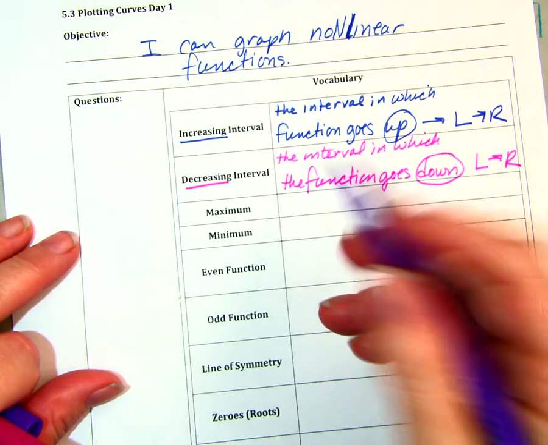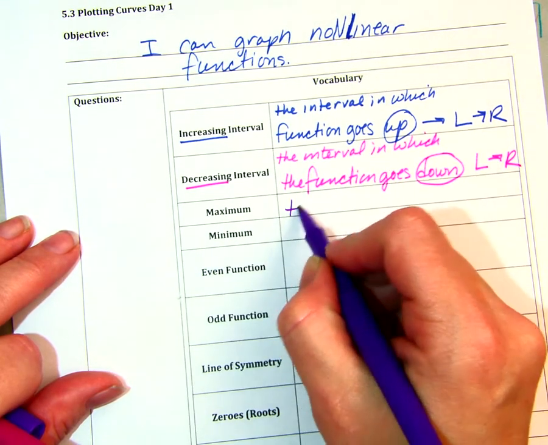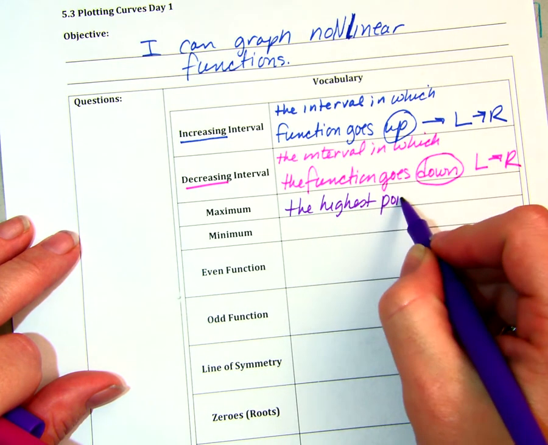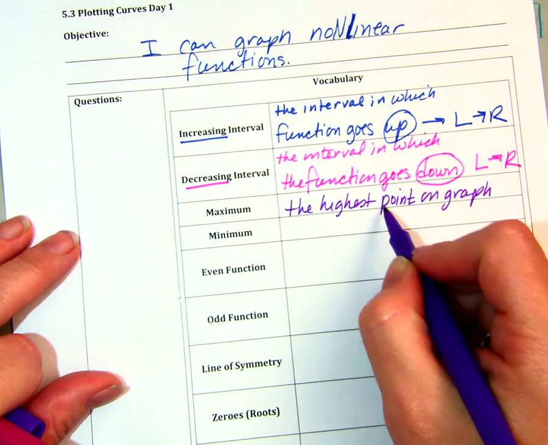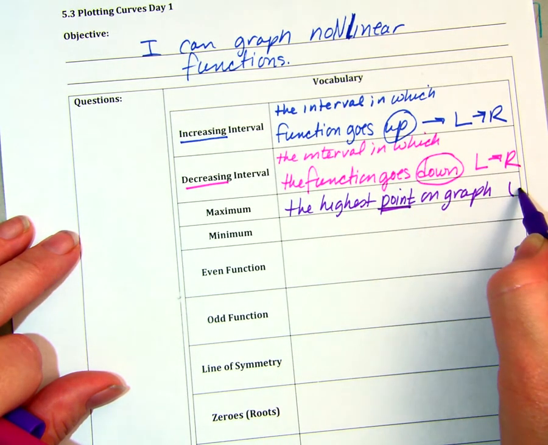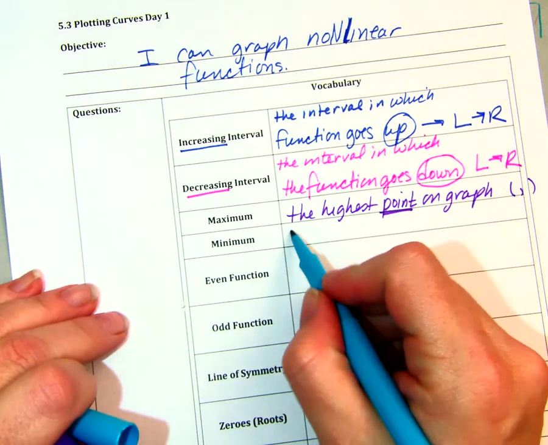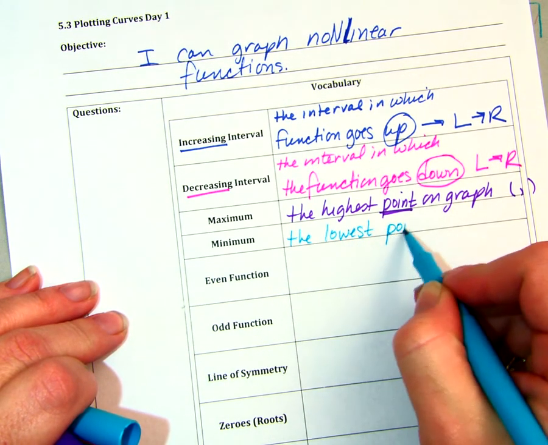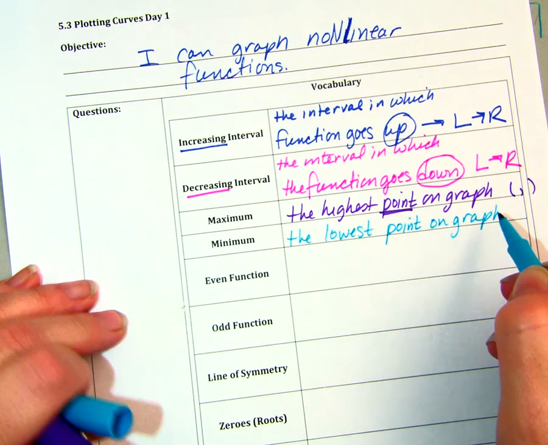Maximum and minimum. Not all graphs have one or the other, or both, but sometimes. So maximum is the highest point on the graph. It says point, that's important. That means it'll be in ordered pairs. And minimum is the lowest point. Infinity doesn't count, so it has to be an actual point that you can distinguish.